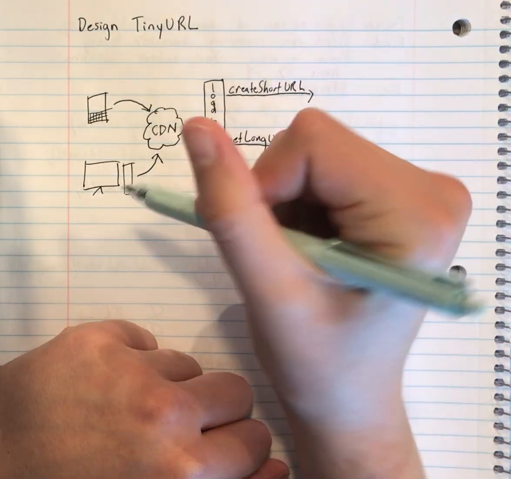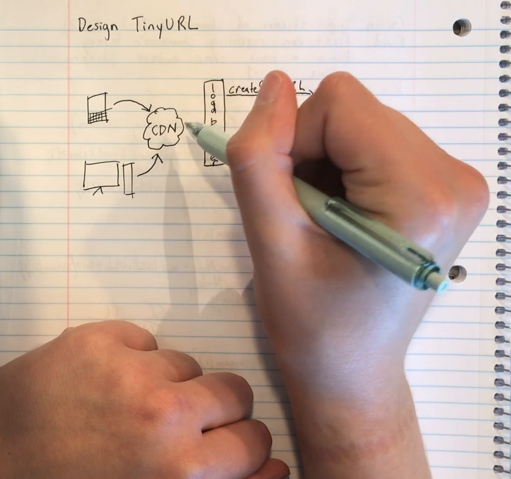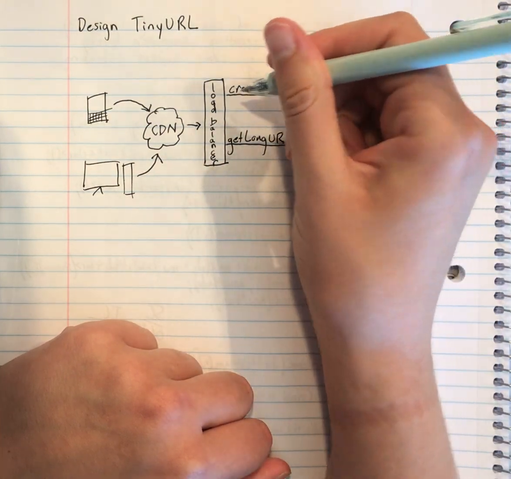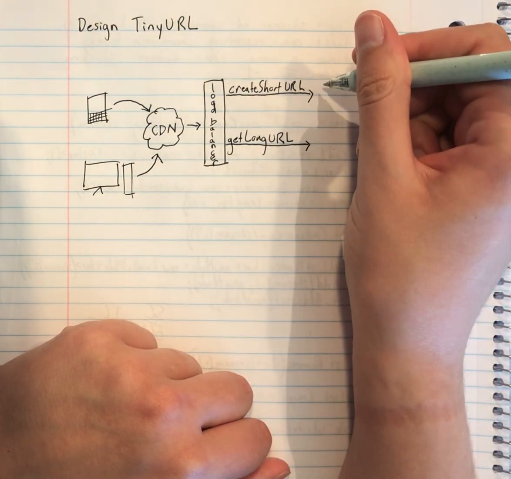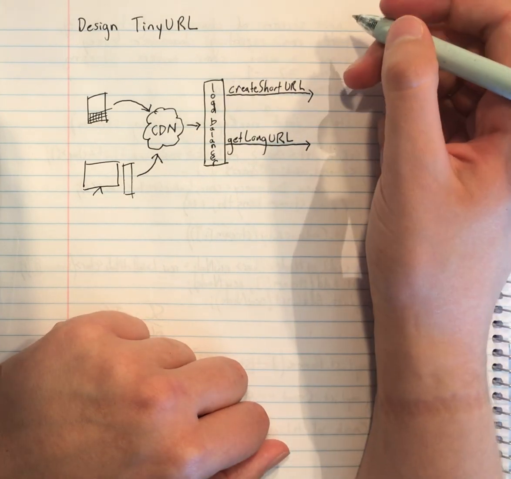Okay, so again, let's say I'm a user, directed to the CDN, directed to the load balancer, onto this create short URL path. Let's say I want to create a short URL.